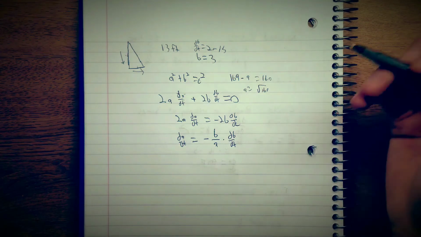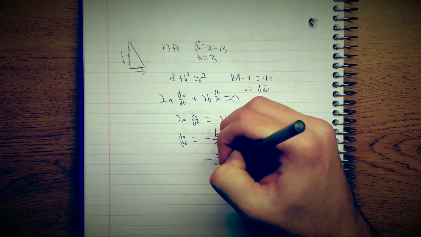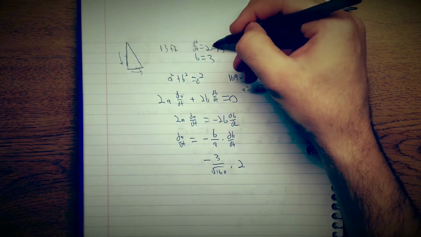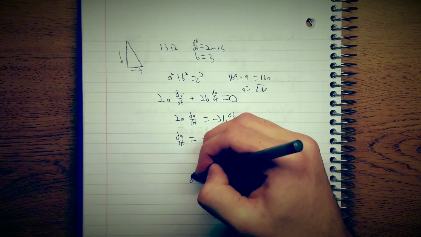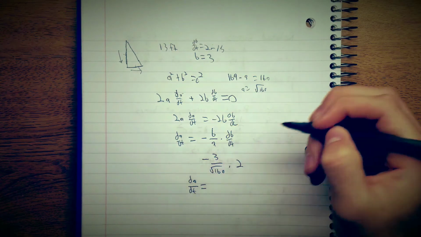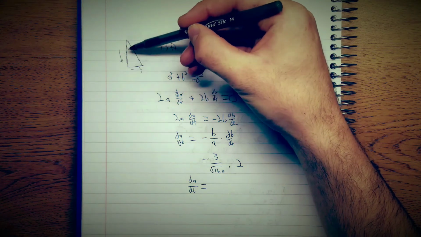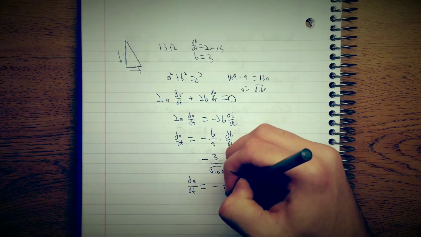So we plug this into our equation. We have negative 3 over the square root of 160 times 2, since dB/dt is equal to 2 meters per second. So our final answer, the rate of change, how fast it is falling down from top to bottom, is negative 6 over the square root of 160.